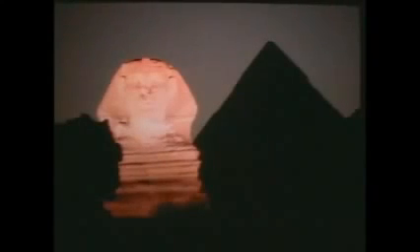When we say the word Sphinx, we're actually speaking the ancient Egyptian language, because Sphinx is a corruption through Greek of the ancient Egyptian phrase Sheshep Ankh. And Sheshep Ankh means living image, living image. But the question is, whose living image does the Sphinx represent?